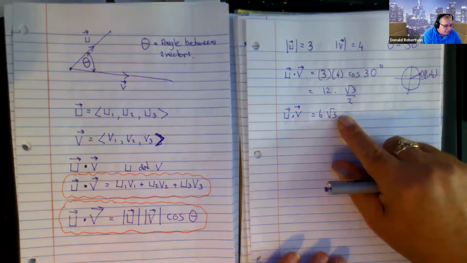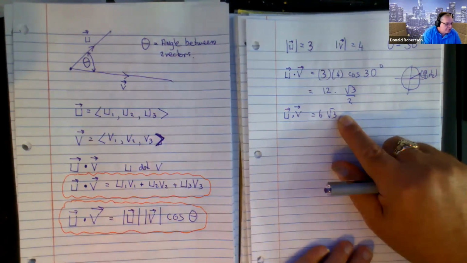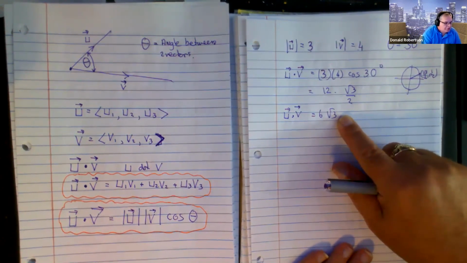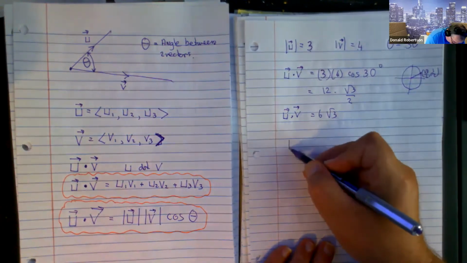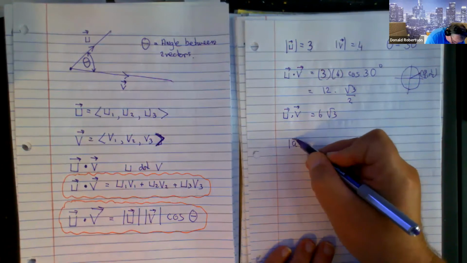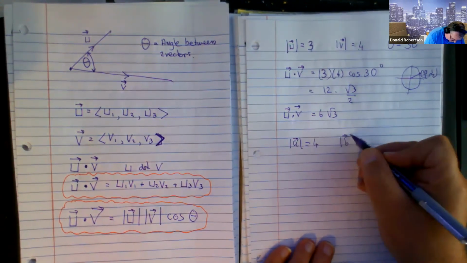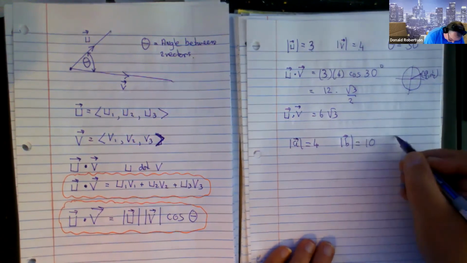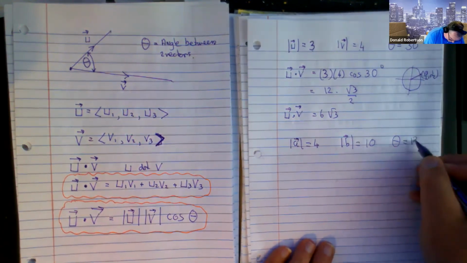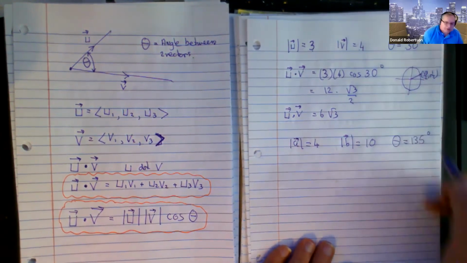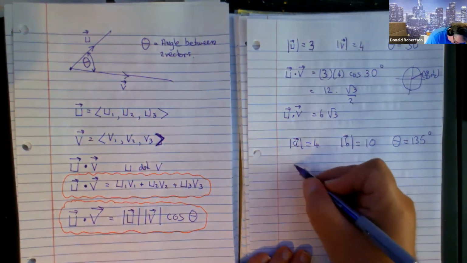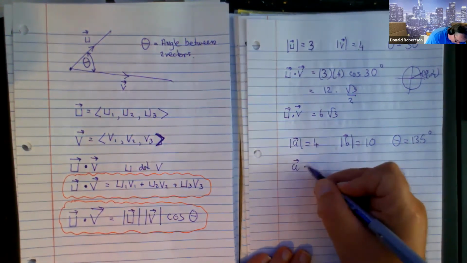Are you comfortable about this second formula that can be used to get the dot product? Let's try another one then. Suppose I have a vector A whose length is 4, a vector B whose length is 10, and the angle theta is 135 degrees. And we're being asked to find the dot product.